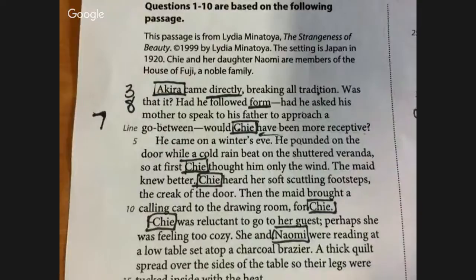Akira came directly, breaking all tradition. Was that it? Had he followed form, had he asked his mother to speak to his father to approach a go-between, would Chie have been more receptive? He came on a winter's eve. He pounded on the door while a cold rain beat on the shuttered veranda.